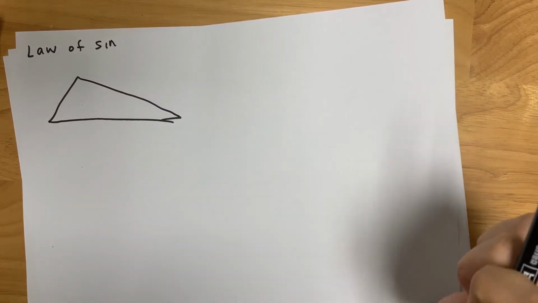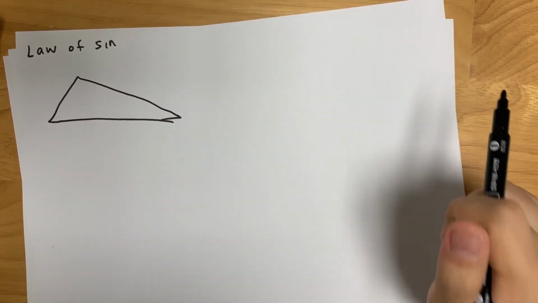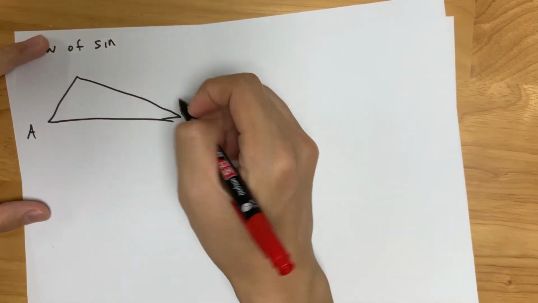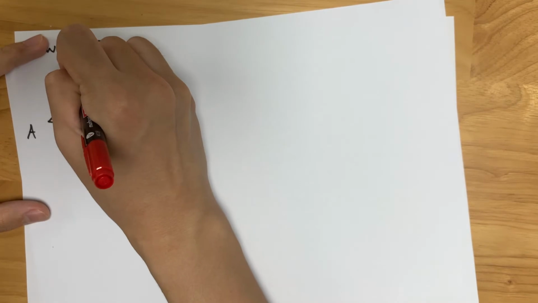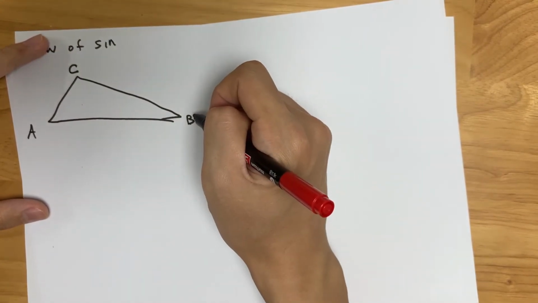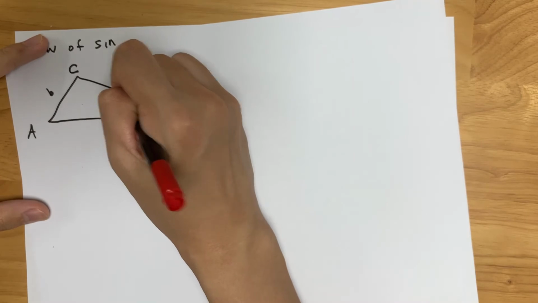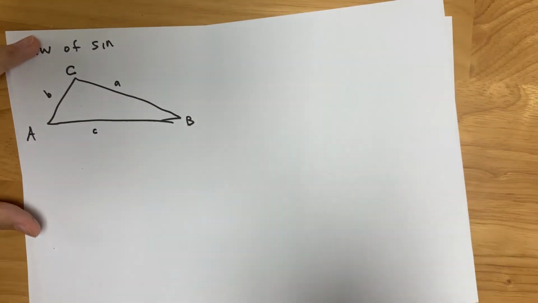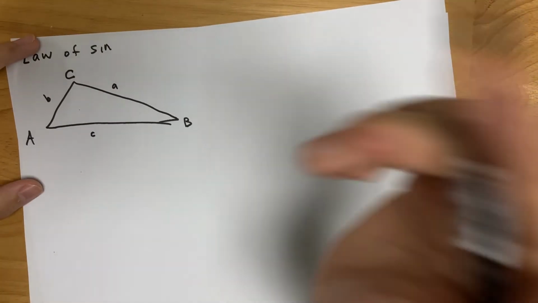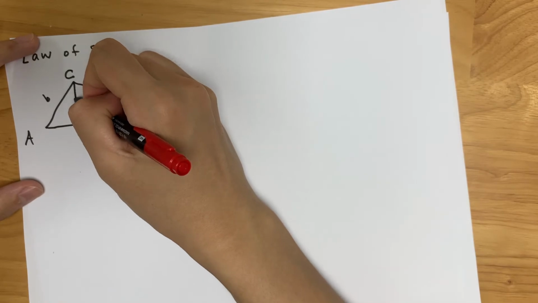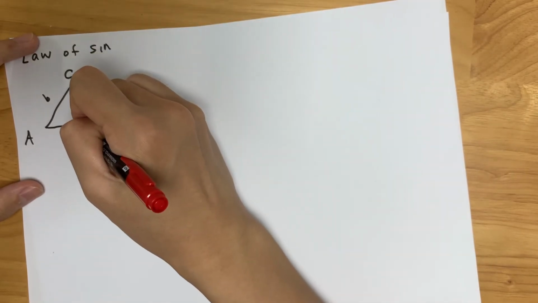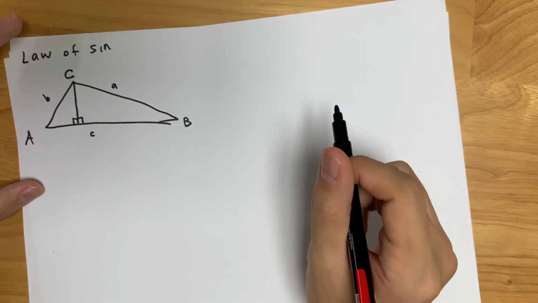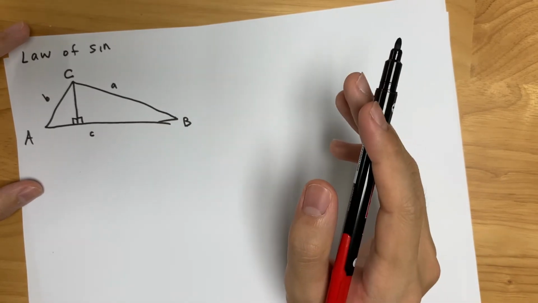And I want you to truly understand that this works. So I'm gonna prove how this works really quickly. Call this A, call this B, and let's say this is C. And this one is B, and this one is A, and this one is small c. There's one simple trick I can do. You make a line here that is perpendicular. With this one, you can use Pythagorean to figure out some facts.